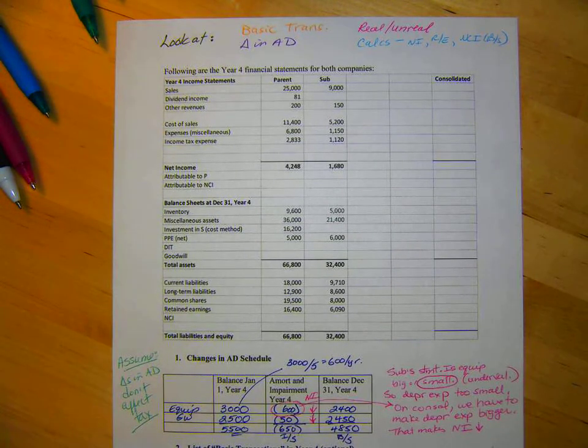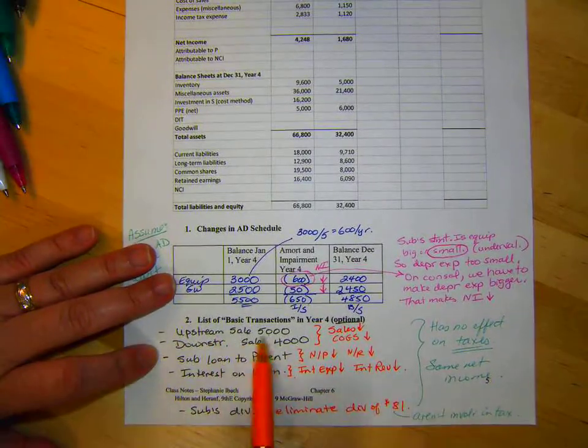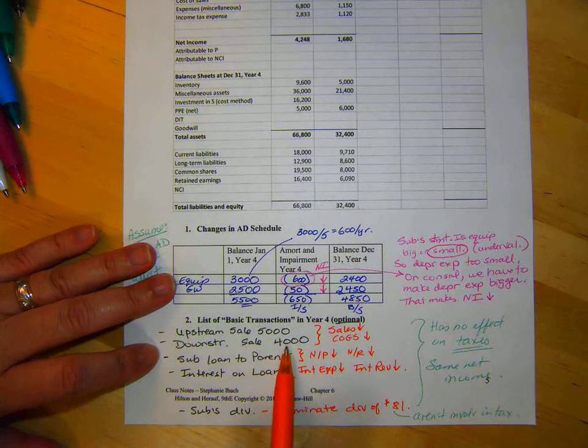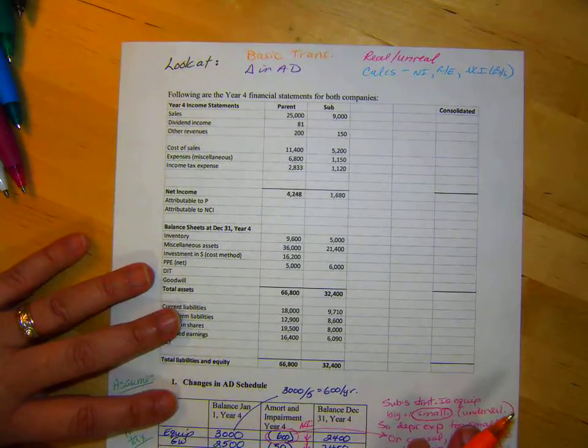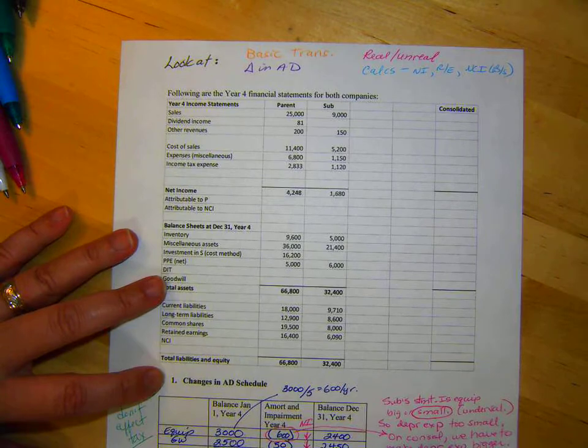Okay, the basic transactions are on some page that I can't find. Page 5. Oh, right here at the bottom. Okay, so upstream sale of 5,000, downstream sale of 4,000. It doesn't matter. You can add these together, so combine them if you want. I'll put them separately so you can easily find them, but then you can take some shortcuts. So let's start with the 5,000.